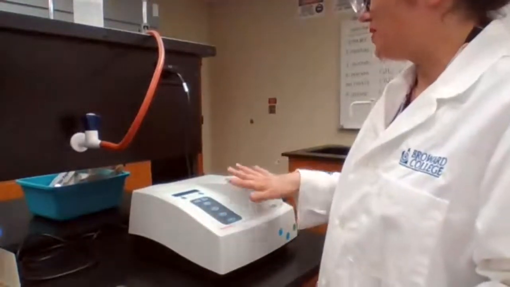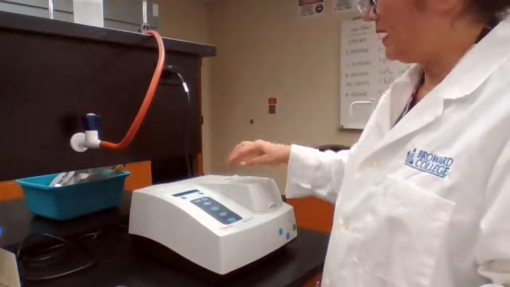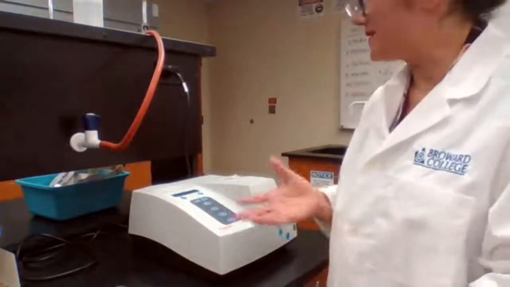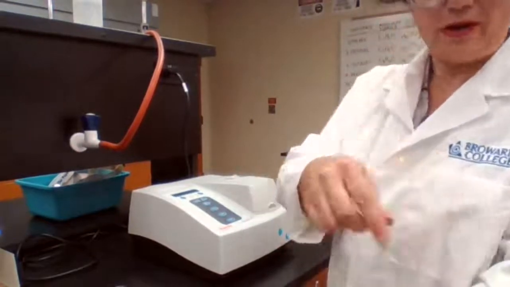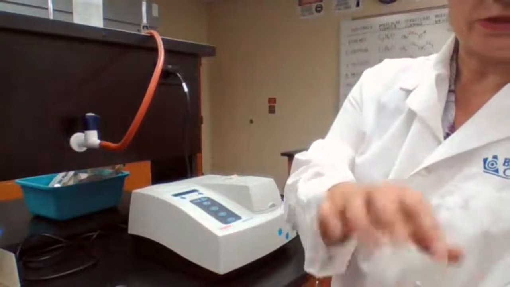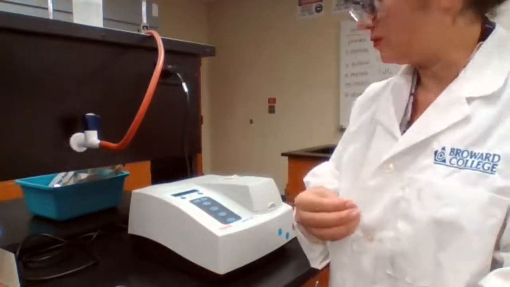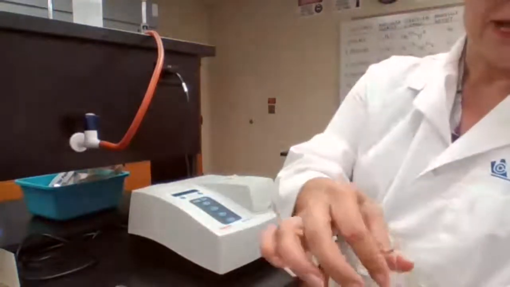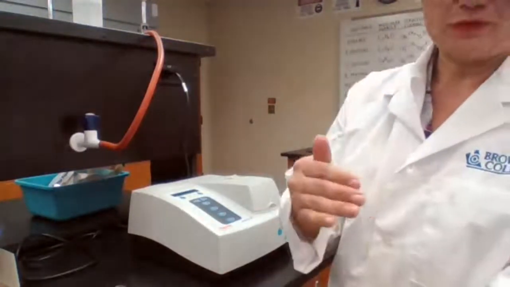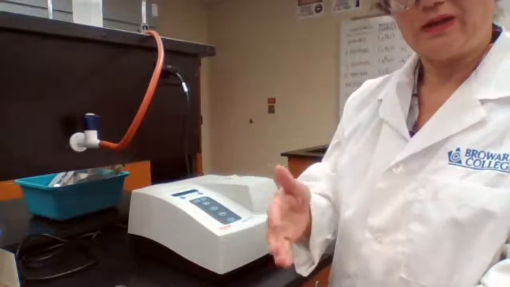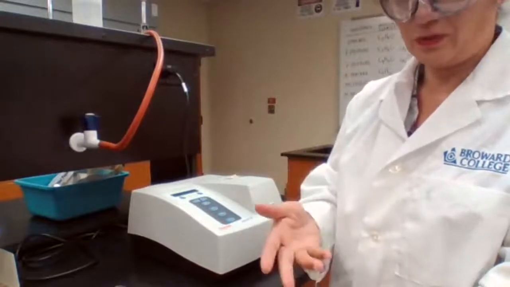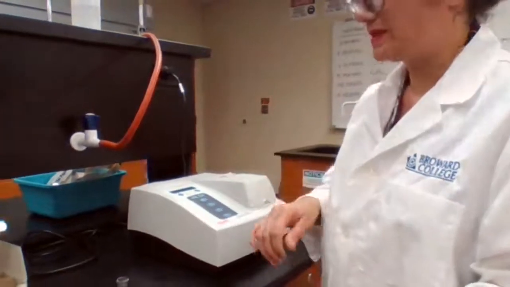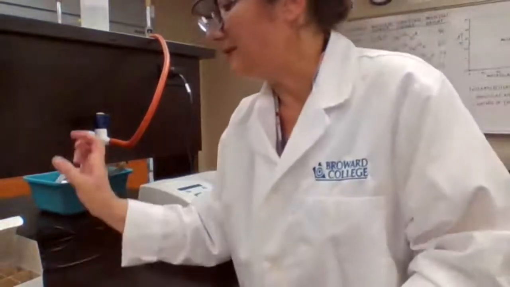If this machine is going to read the solution A with 100%, that means it's calibrating the machine so that for others it is going to read the change in color, how much color or what is the intensity of the color that has been generated, and based on that, the absorption is going to be higher. The more color, the higher the absorption of the light, so smaller value for percent transmittance. So we're done with A.